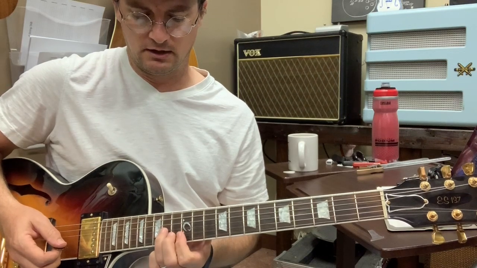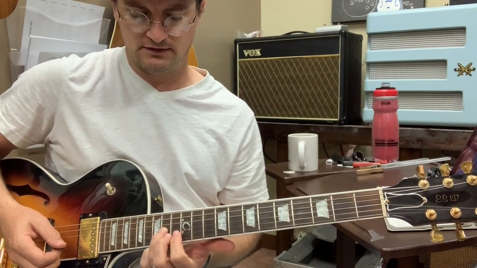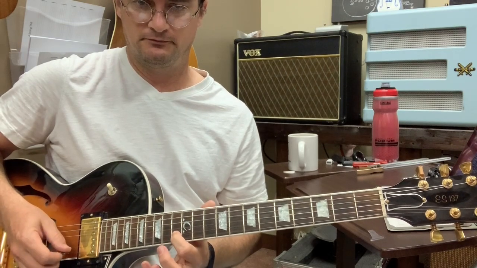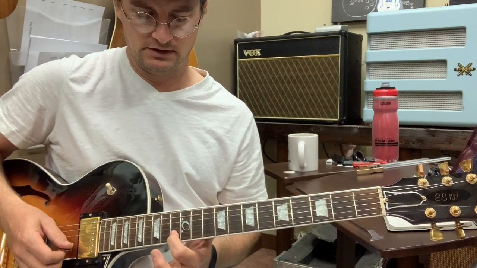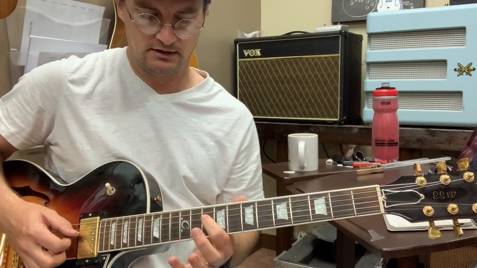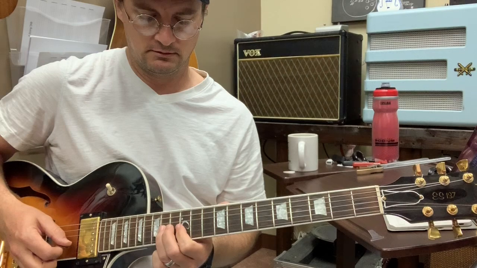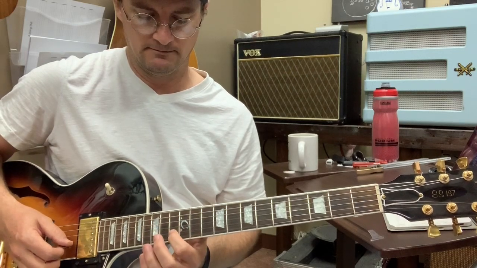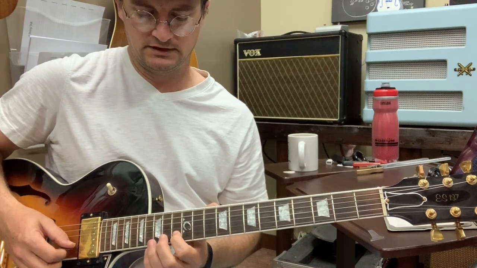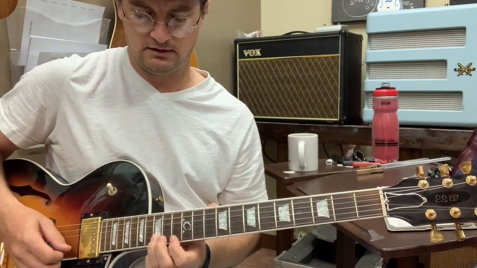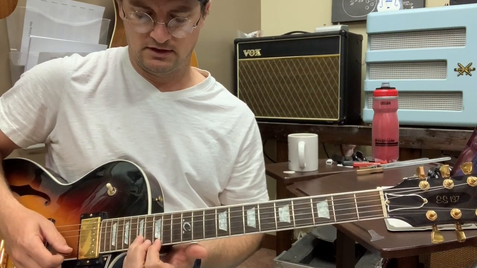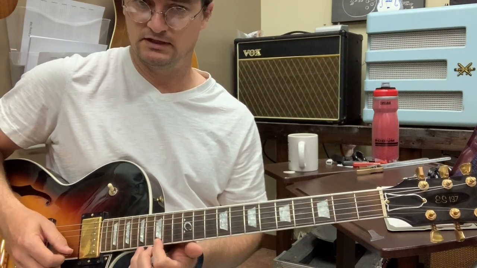If we keep going now, we're going to shift on the 2nd string to the 13th fret. And that, again, we're starting on a C every time. So C, C right here, and then C right here. So 2nd string, 13th fret, 13, 15, 17, and then 1st string, 15 to 17.